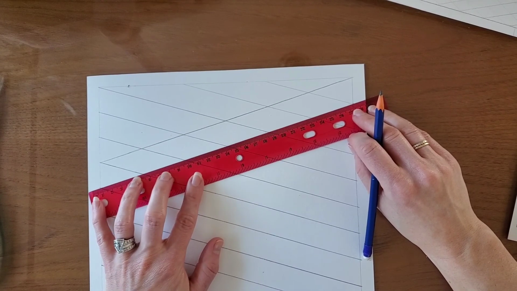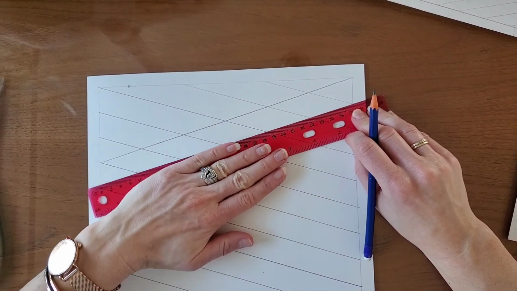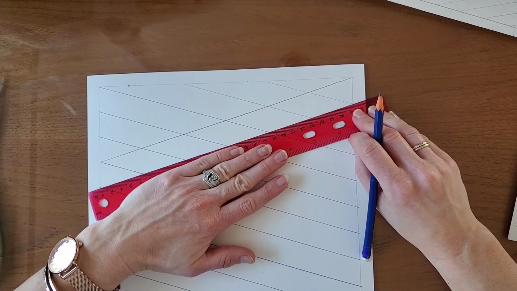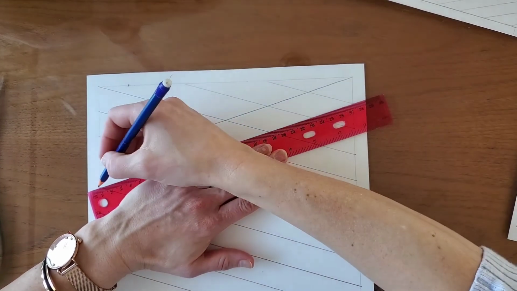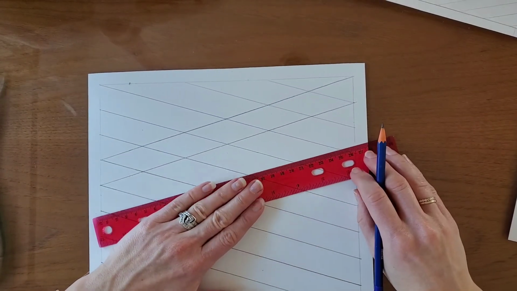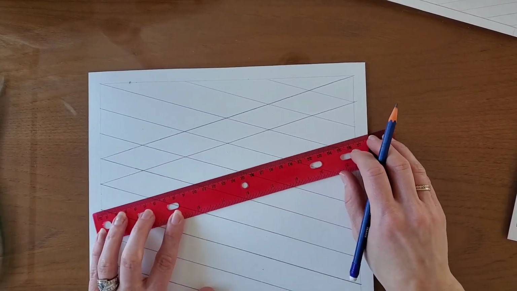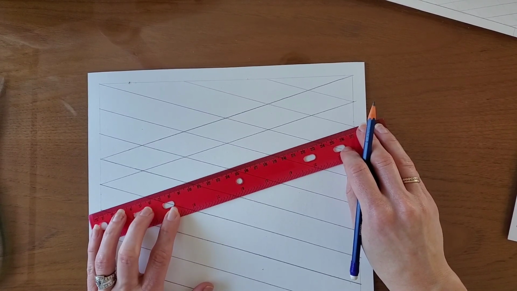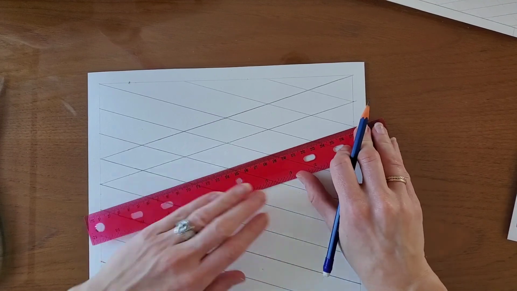So here I'm going marker to marker. I'm actually going to go on the side because I feel like I want to push hard to make this extra dark. There you go. Awesome. And then continue all the way along to make this perfect grid.